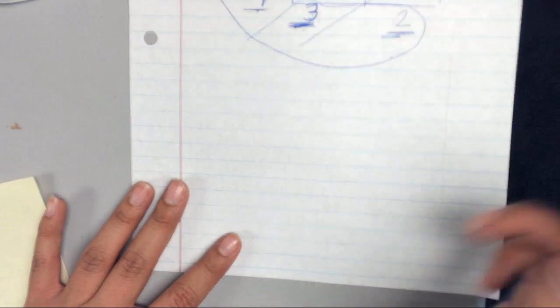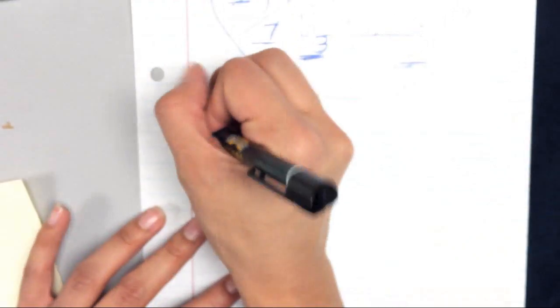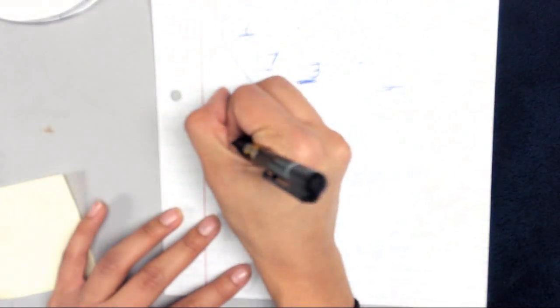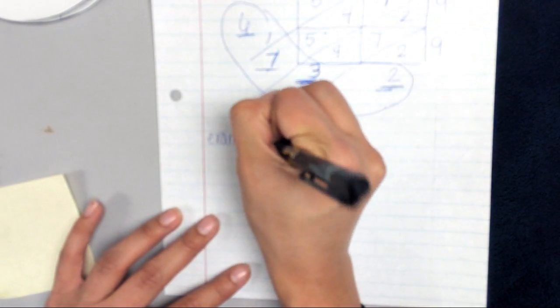Let's do 2 more problems. So that was example number 1. Let's do example, and I thought I focused it already and put the setting on here. Example number 2.